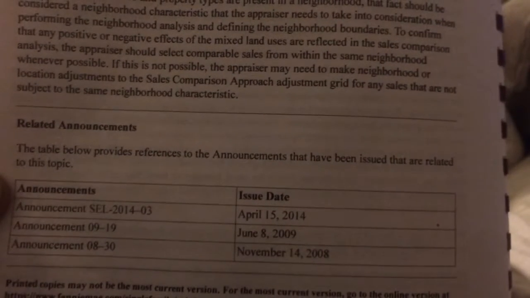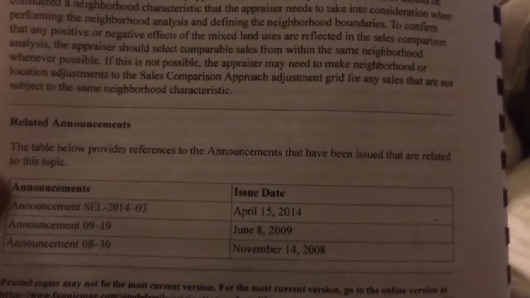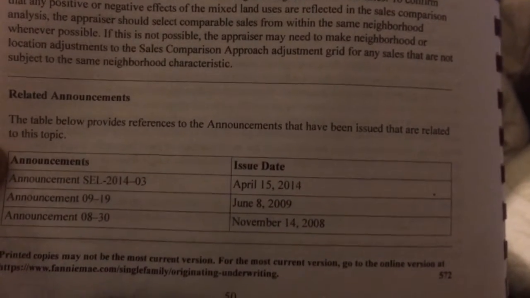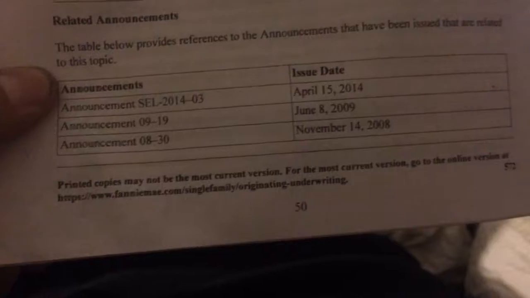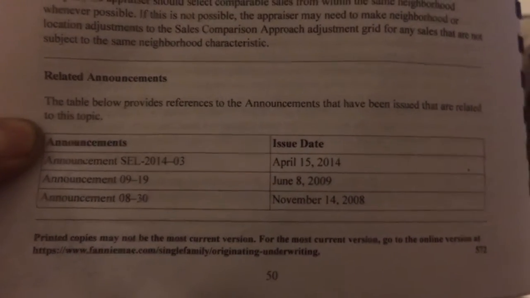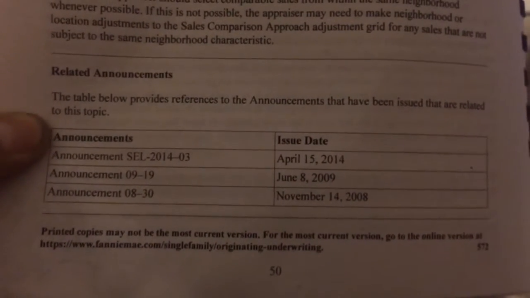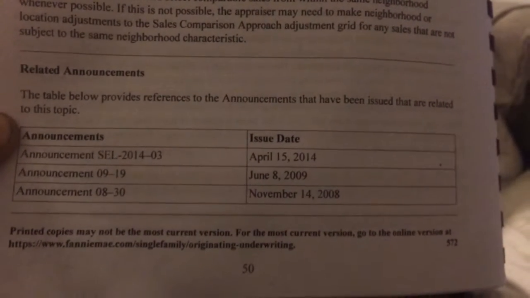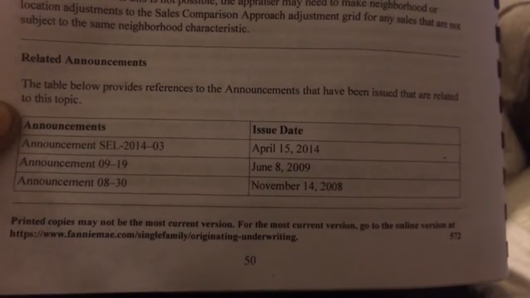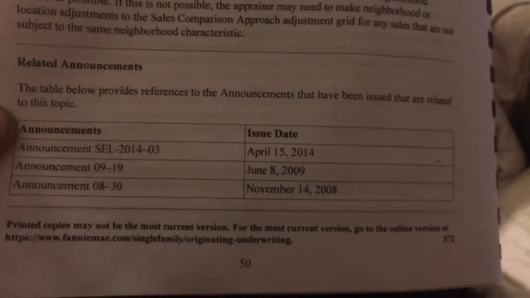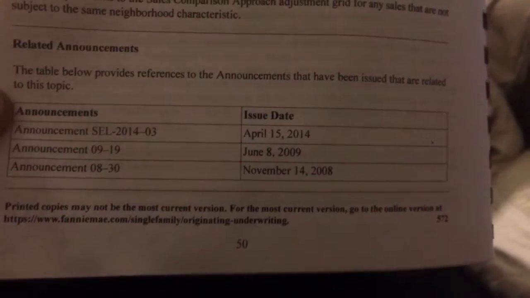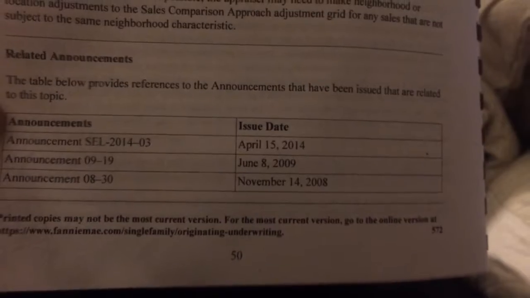Related announcements. The table below provides references to the announcements that have been issued that are related to this topic. Announcements and issue date. Announcement SEL 2014-03, April 15th, 2014. Announcement 09-19, June 8th, 2009. Announcement 08-30, November 14th, 2008.